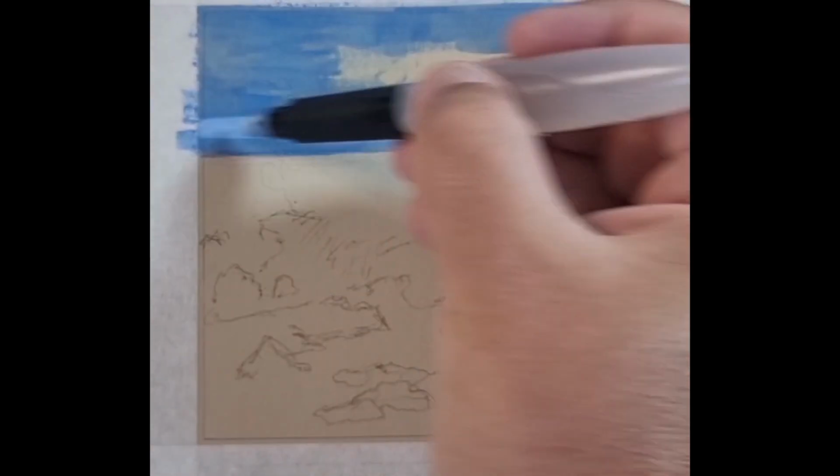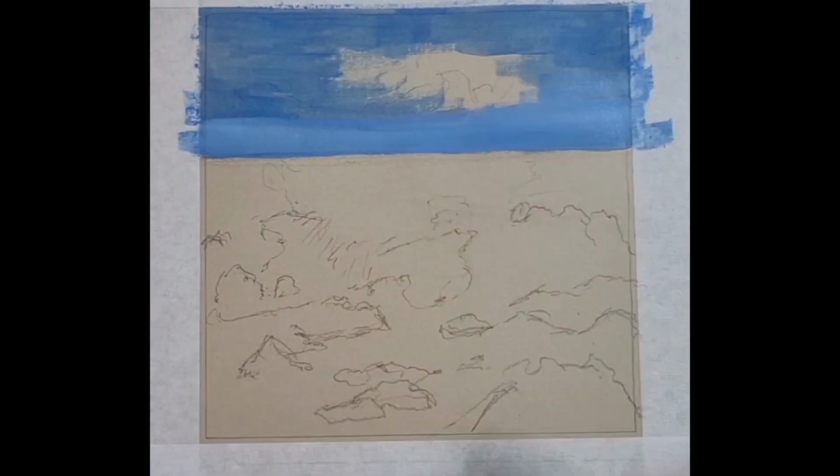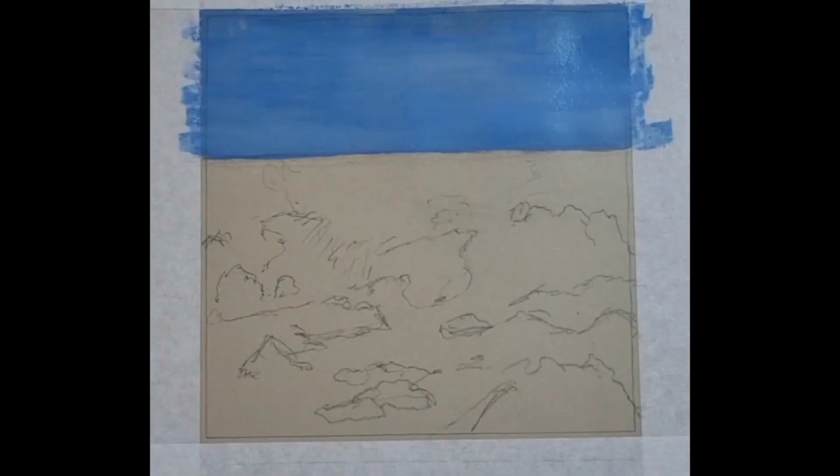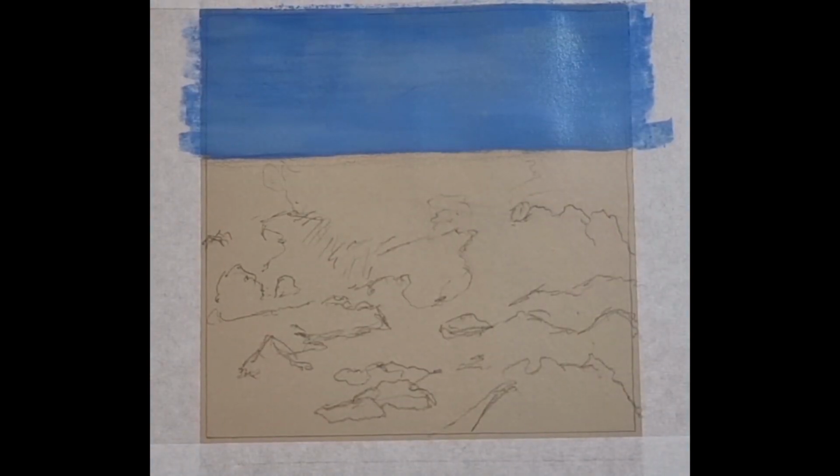The topic that was picked by one of the patrons was movement, so I had it in my head that I would like to try and do some moving water. I was thinking of waterfalls, waves, all sorts of stuff, but I've plumped for some crashing waves.